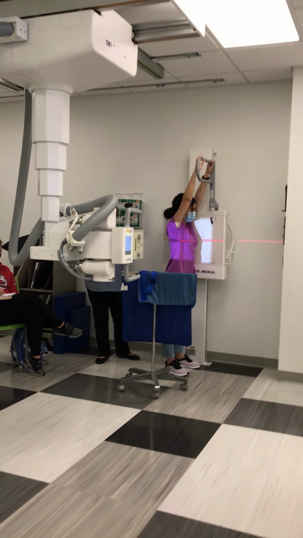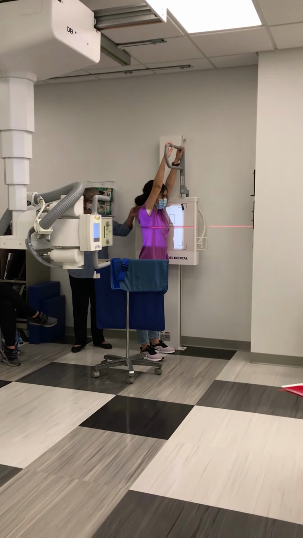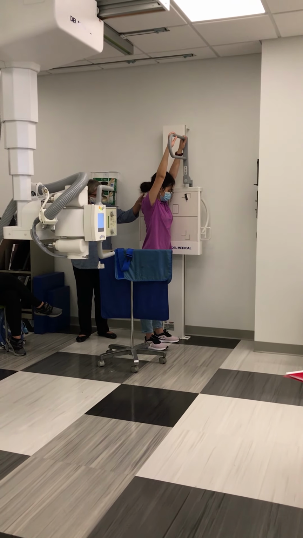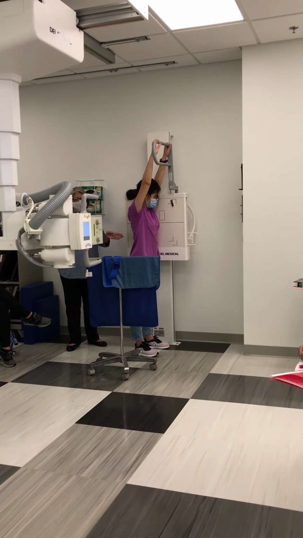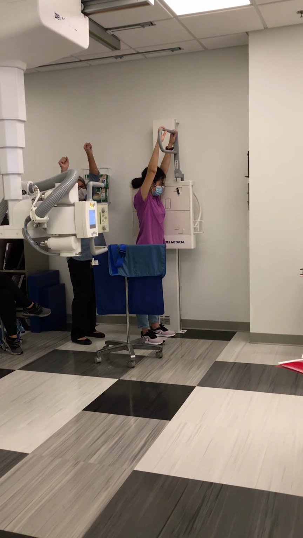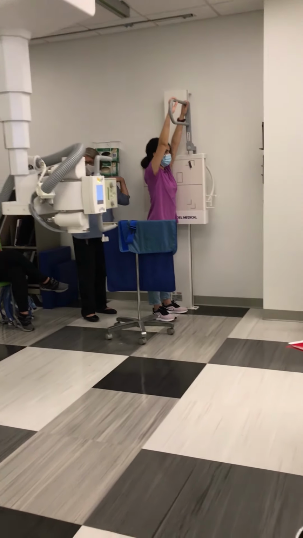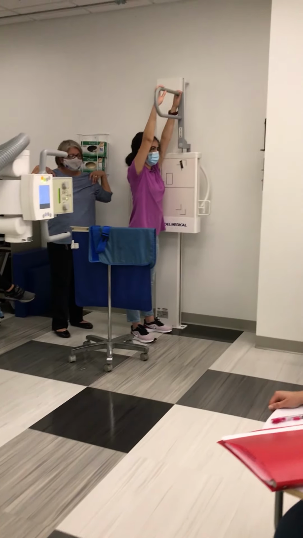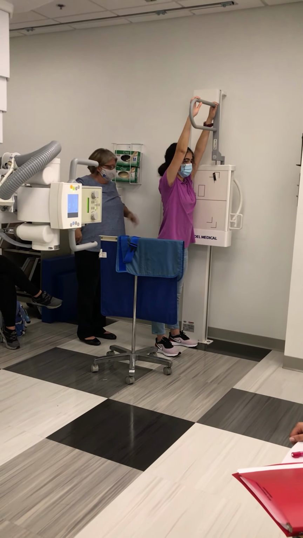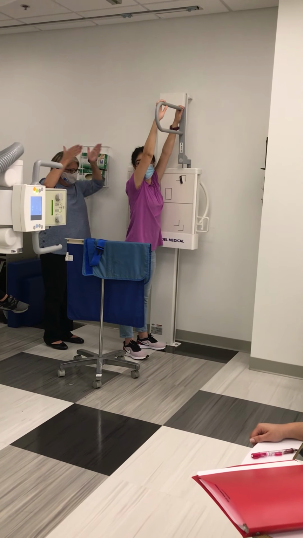But I will tell you that some people are built in a way that their shoulders are against the wall bucky, but if we got their hips against the wall bucky, that would mean they'd be leaning over to do that, and you don't want that. So somebody who has kind of broad shoulders and narrower at the hips, you may have that little bit of gap at the hips, but they're standing straight.